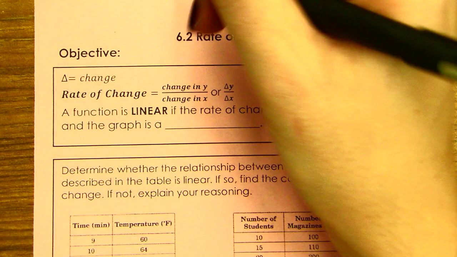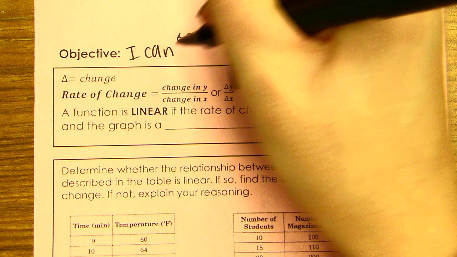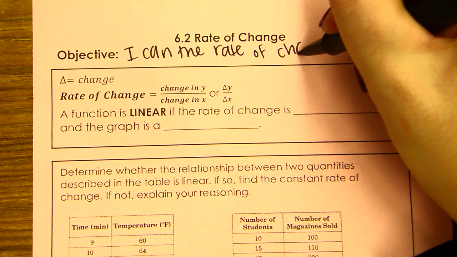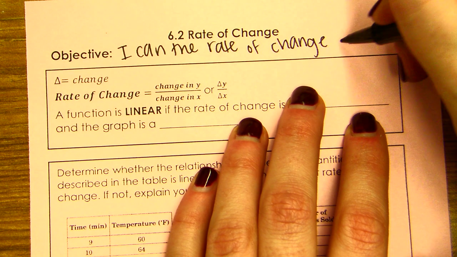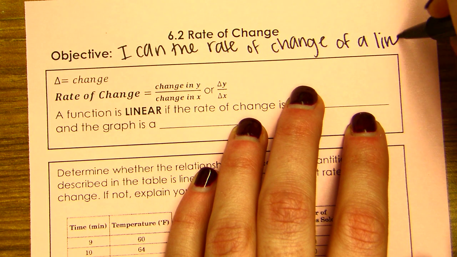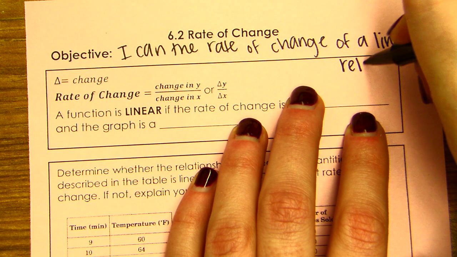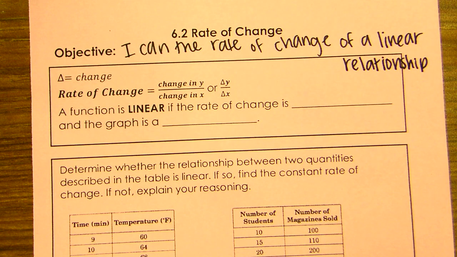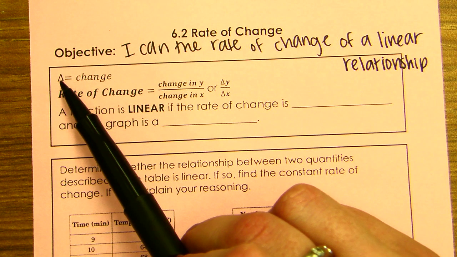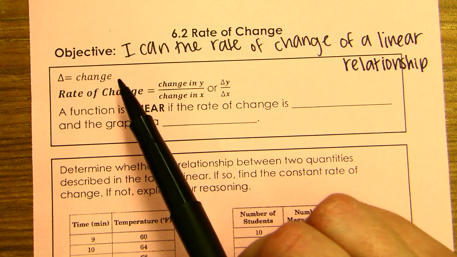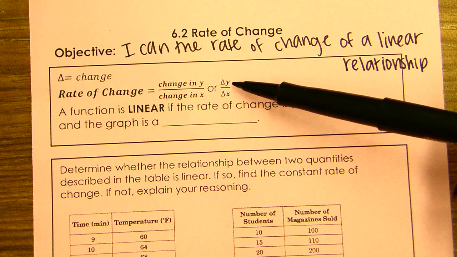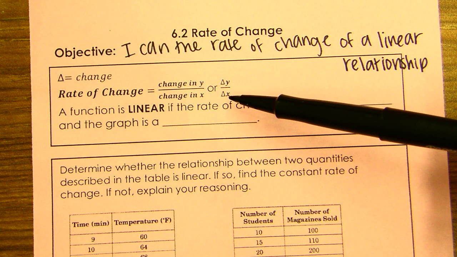Okay, the objective for this video is I can find the rate of change of a linear relationship. This is the Greek letter delta, and it means change. So when we're finding the rate of change, we do the change in y divided by change in x. We write it as this. That means the change in the y value divided by the change in the x value.